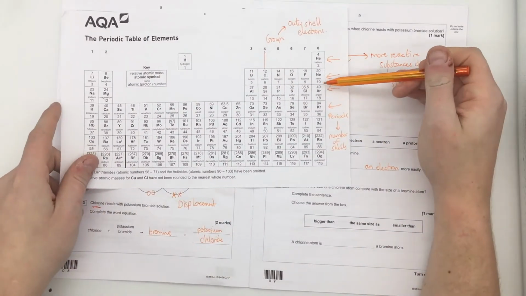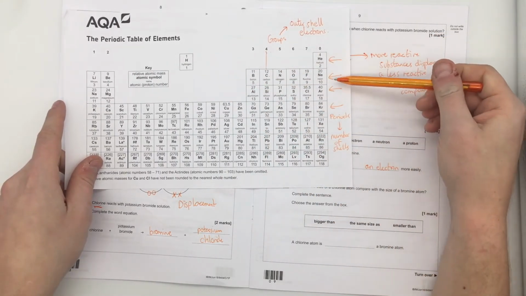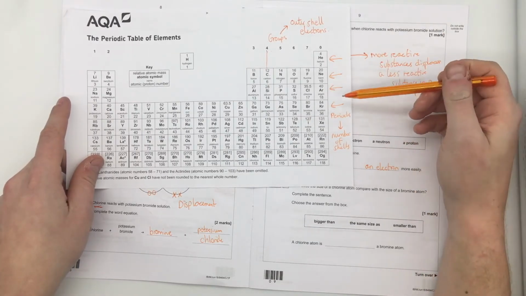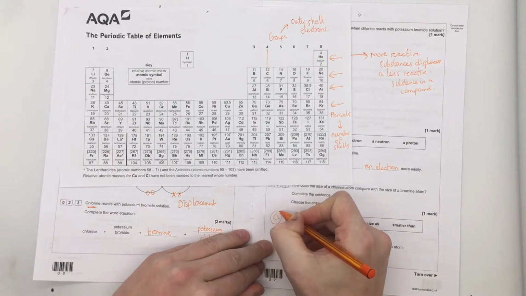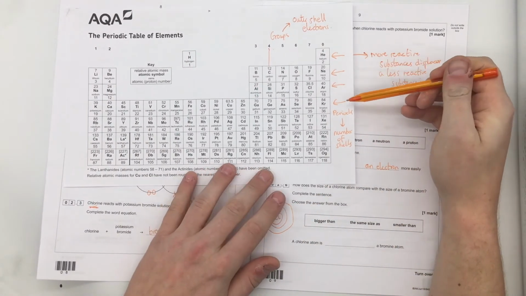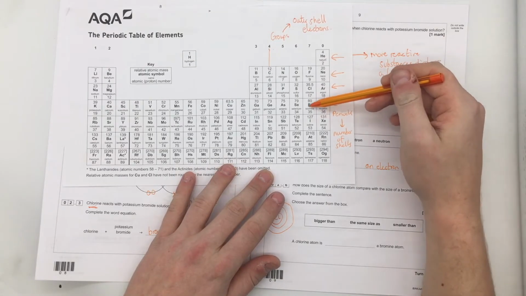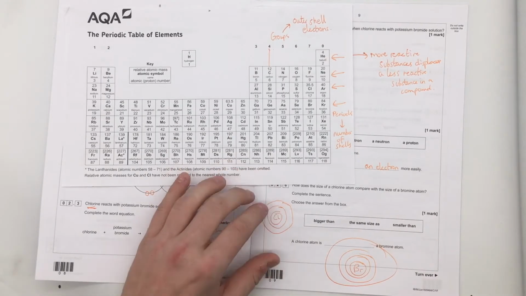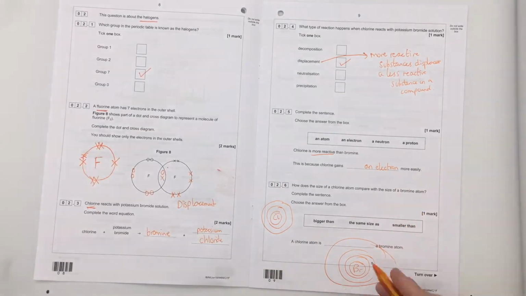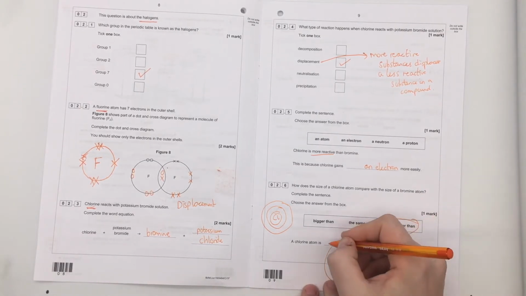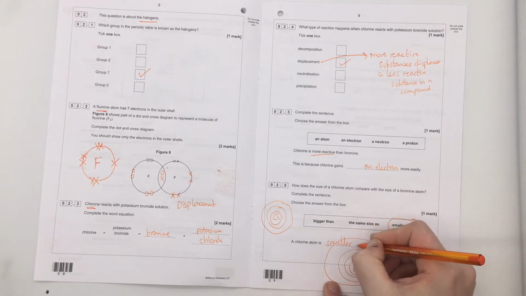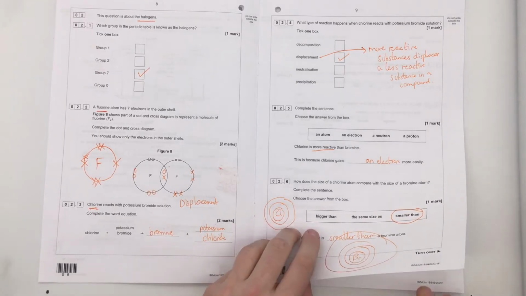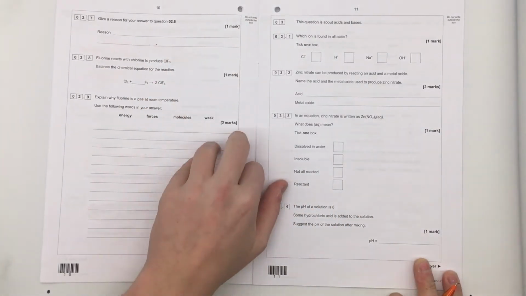chlorine is in the third period. Don't forget hydrogen and helium is a period, so it's in period 3. So chlorine has got 3 periods, 3 energy levels, 3 shells. So 1, 2, 3. Bromine, 1, 2, 3, 4. So that means that if I compared them, chlorine is smaller than a bromine atom. Look at that. He's written over the answer. Shocking. Can't get the staff nowadays.